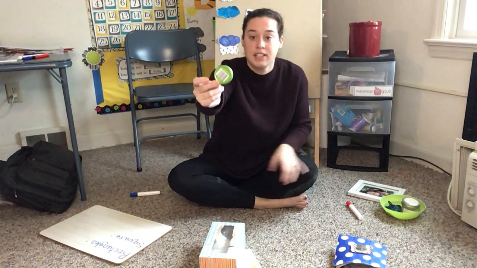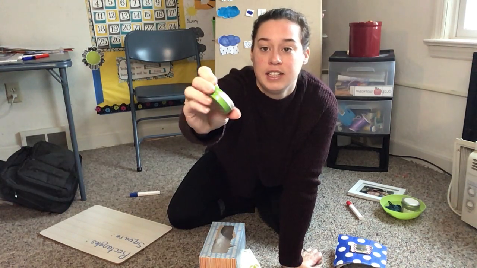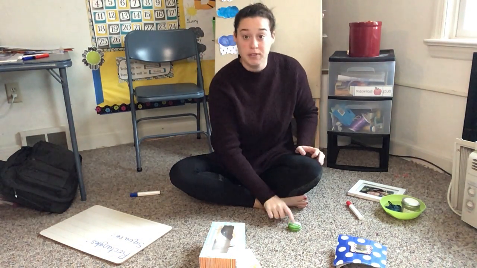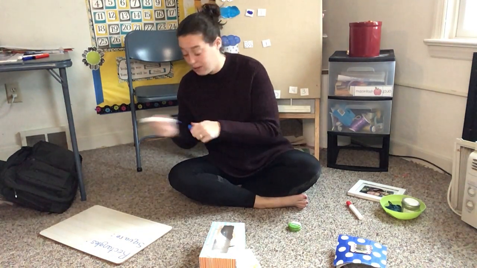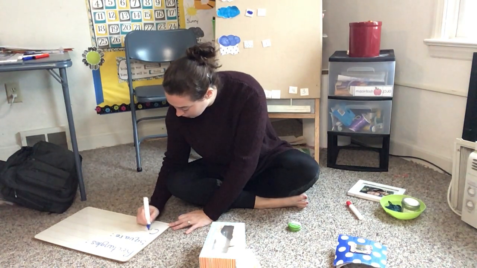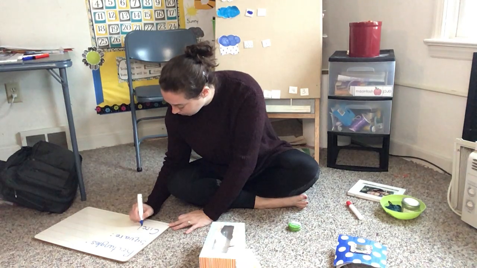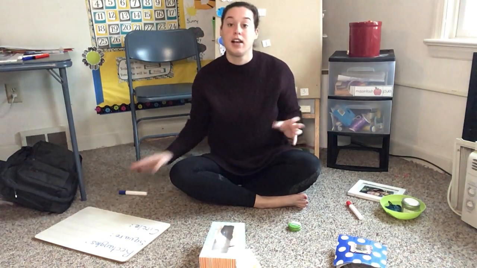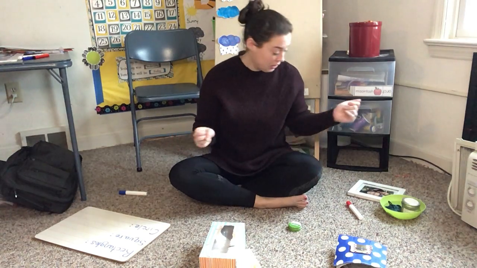I have this object. It's my chapstick, right? It's a circle. Circle. So this is a new group for us. So I'm going to put it over here, and I have to stop and write down my final group. So we are comparing and sorting three different shapes today, okay?